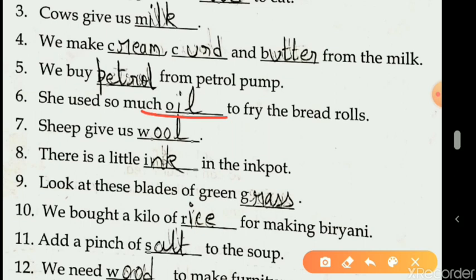Now, seventh, sheep give us wool. Sheep does not give us wood. Sheep does not give us grass. Sheep does not give us rice. Sheep give us wool only. So we'll select wool from the bank.